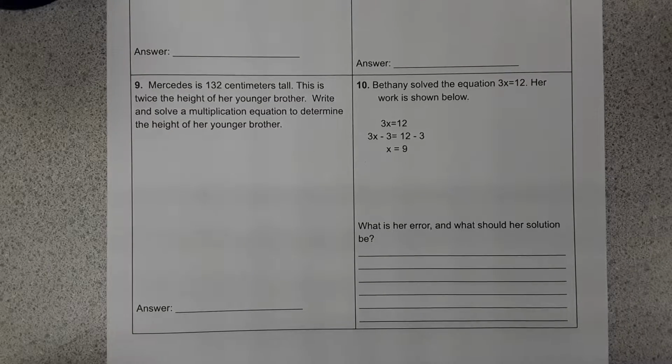Okay, it's time to finish question 9 and 10. Mercedes is 132 centimeters tall. This is twice the height of her younger brother. Write and solve a multiplication equation to determine the height of her younger brother.